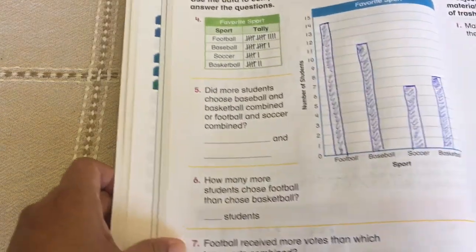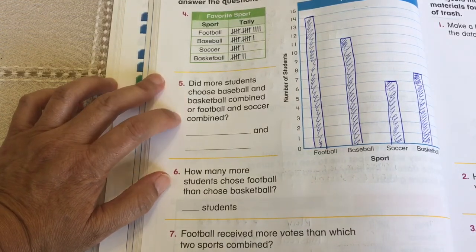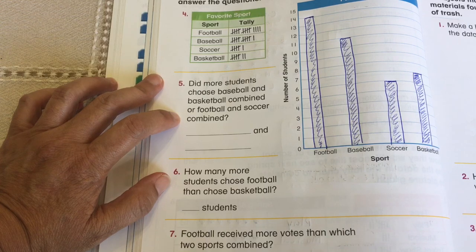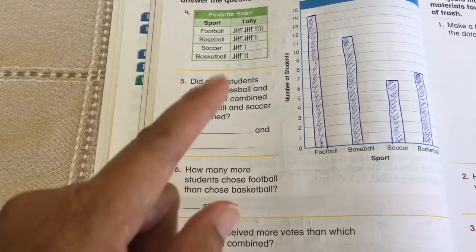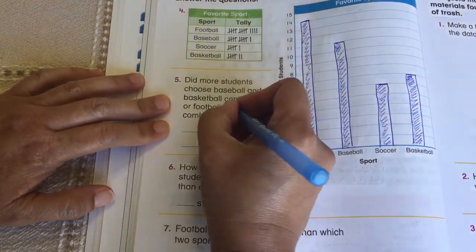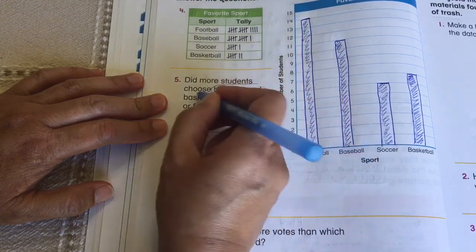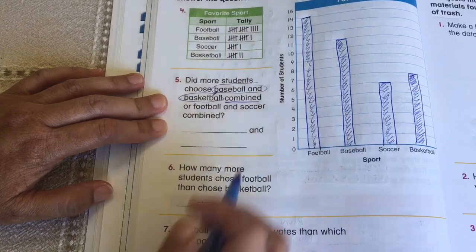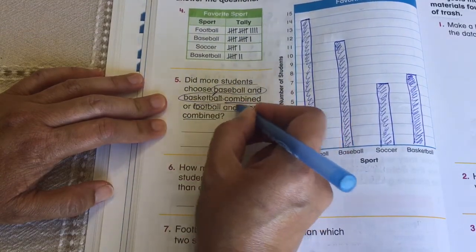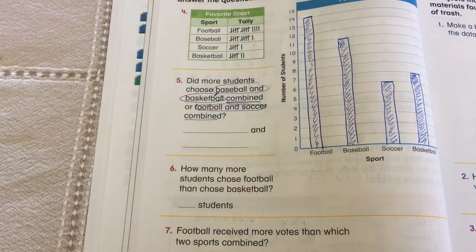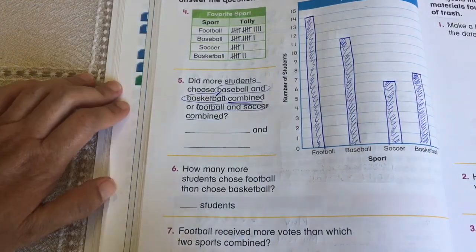Number 5. Did more students choose baseball and basketball combined or football and soccer combined? You know, I'm really glad that they chose to word it like this because they have not done that every time. When they say the word combined, that means that we are putting baseball and basketball together. And when they say combined here, it means we're putting football and soccer together. The word combined is an excellent word. That helps clear up a lot of questions.